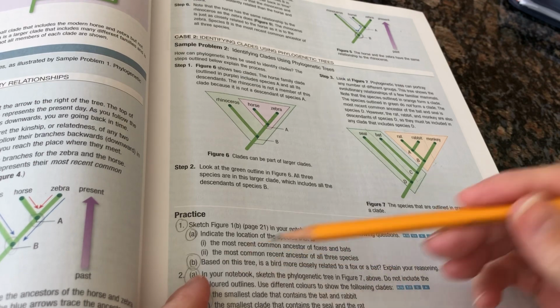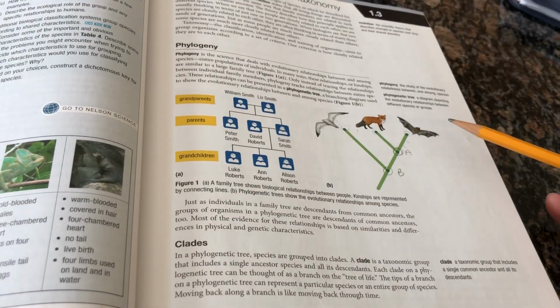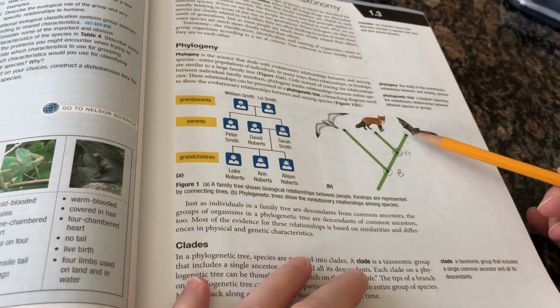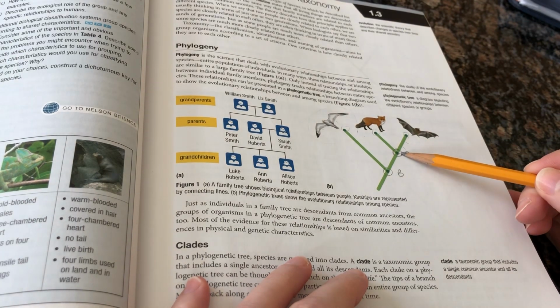Then it says in B, based on this tree, is a bird more closely related to a fox or to a bat, and explain your reasoning. So we're looking at a bird versus a fox and a bird versus a bat, and you can see on this phylogenetic tree that the bird is more closely related to the fox.